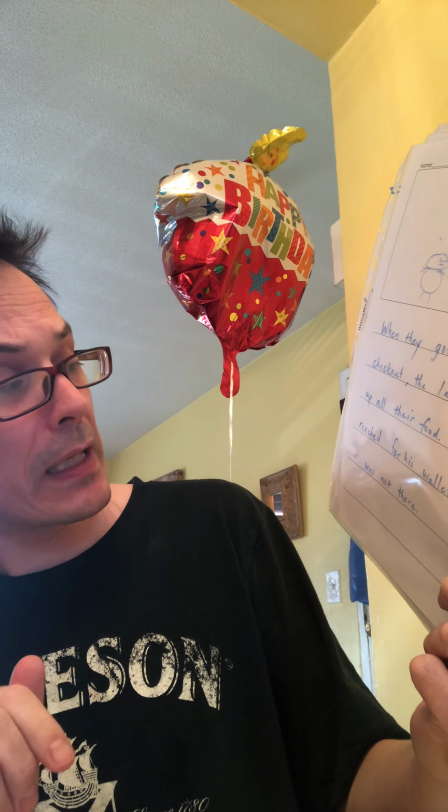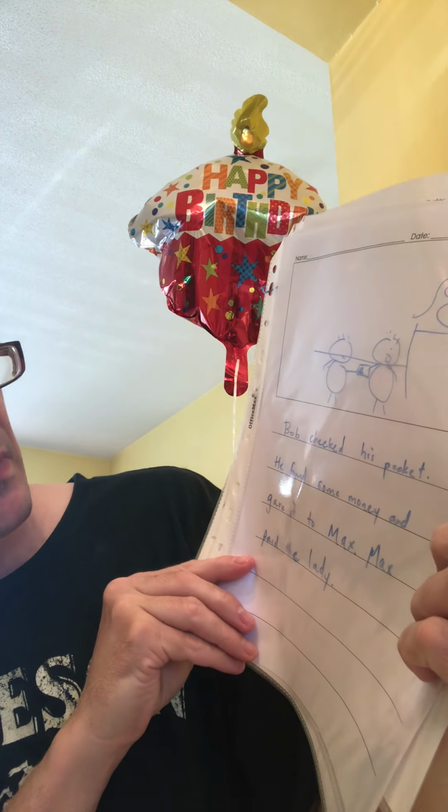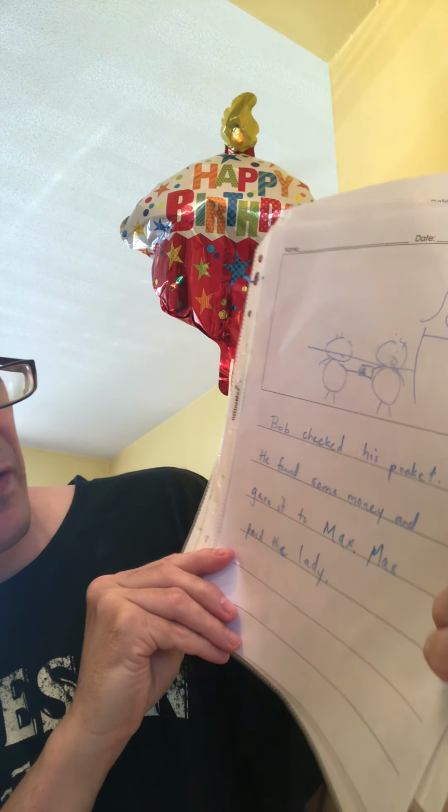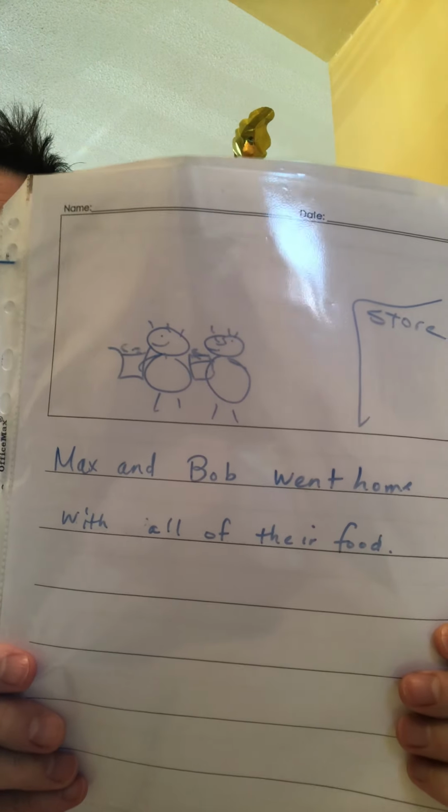Max reached for his wallet, but it was not there. Oh, one of the words came off here. And then on the next page, Bob checked his pocket. He found some money and gave it to Max. Max paid the lady. Max and Bob went home with all of their food.